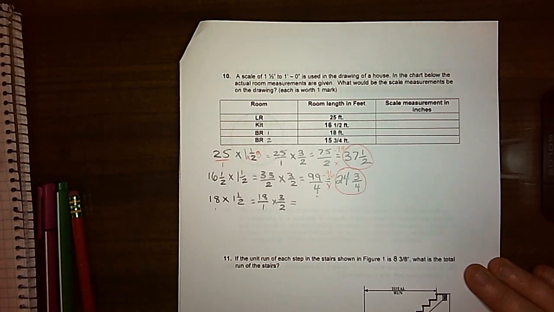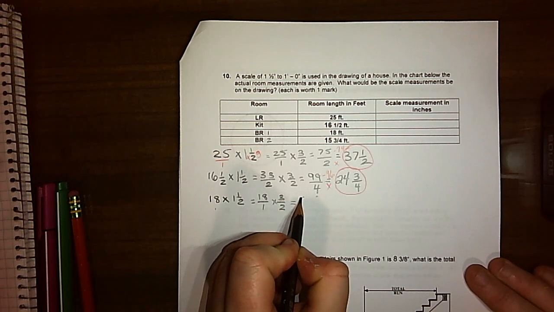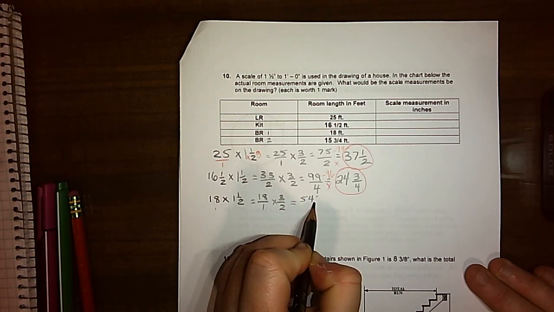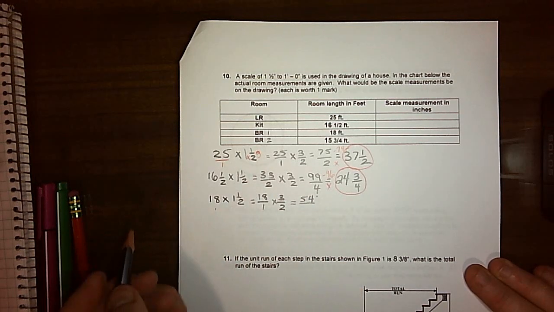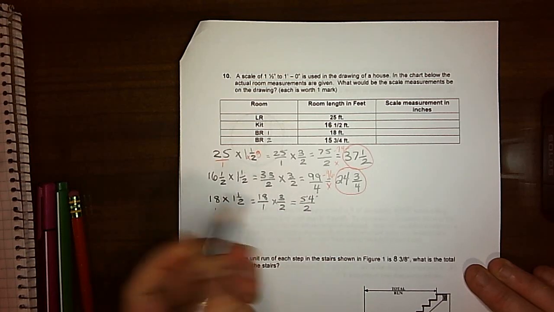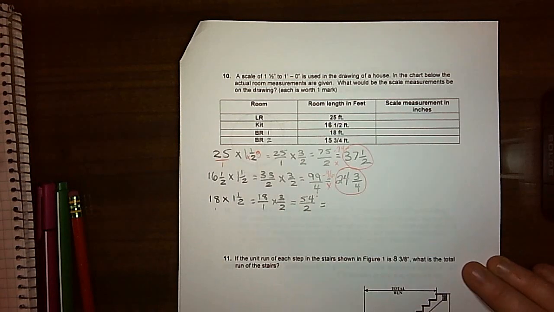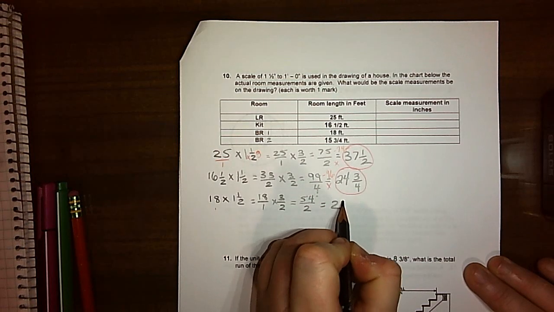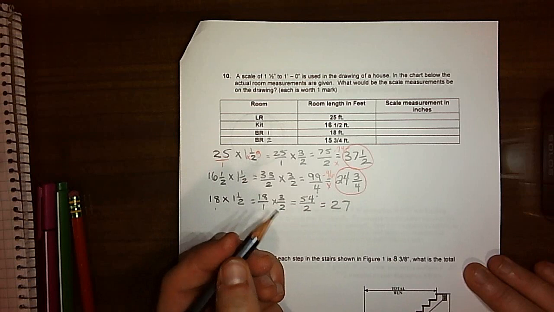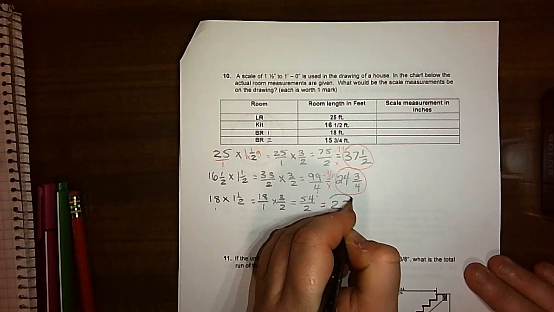We get 18 times 3 is 54 over 2. How many times does 2 go into 54? 27 even. So that's it for that one.